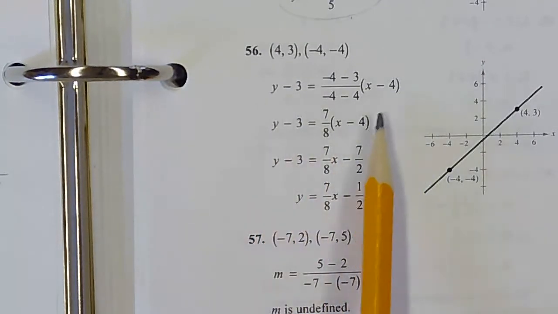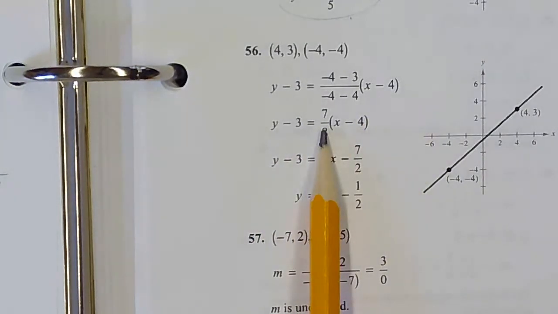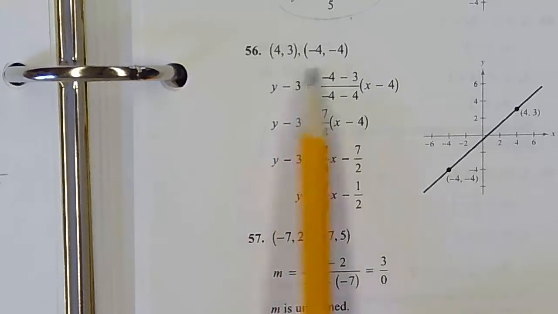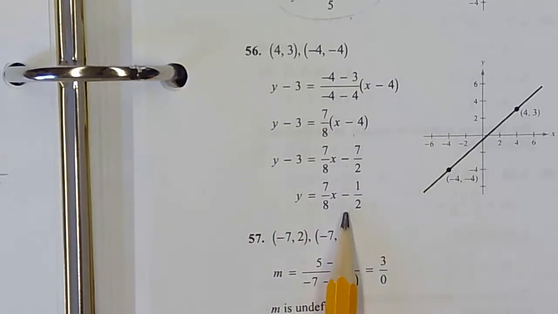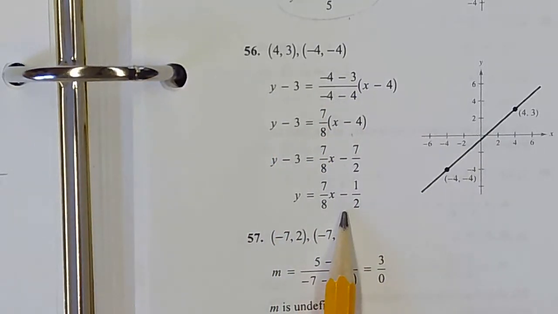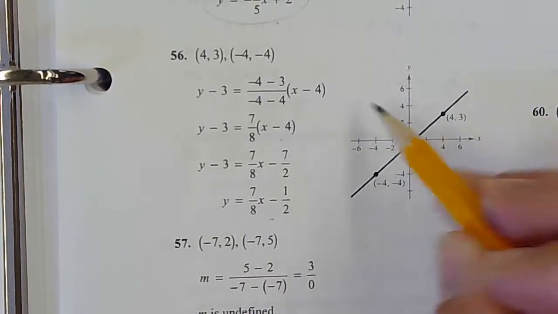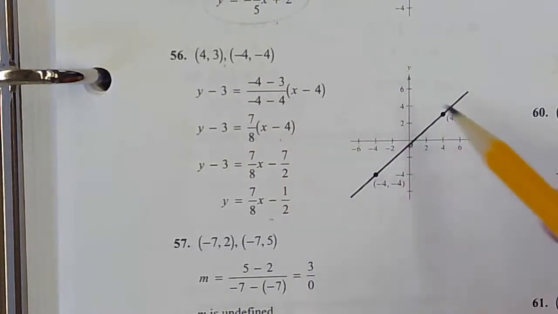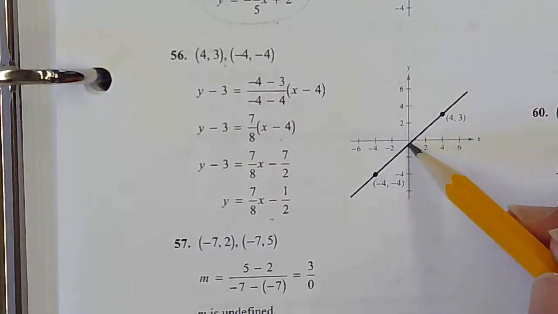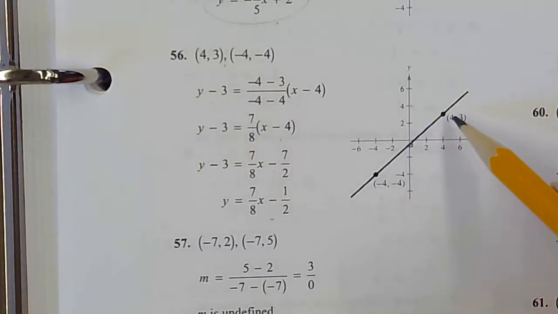56. You had to find the slope to be 7/8. Once you find the slope, choose one of these points and solve for y to get to this point. They also asked for a graph. So I'd probably start with a y-intercept of -1/2, unless you use the points like they did. They plotted those 2 points and drew the line through. But you could also plot this and go up 7/8. Okay.